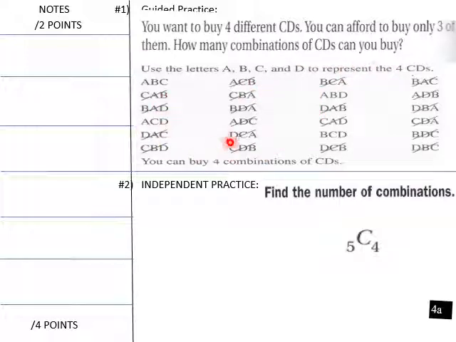We cross out duplicates, and we're left with the non-duplicates. So you can buy 4 different combinations of CDs. Here's one, here's another, 2, 3, and then this one, 4. That's kind of like the longhand way of doing it. You know the combination formula, students, so use it down here.